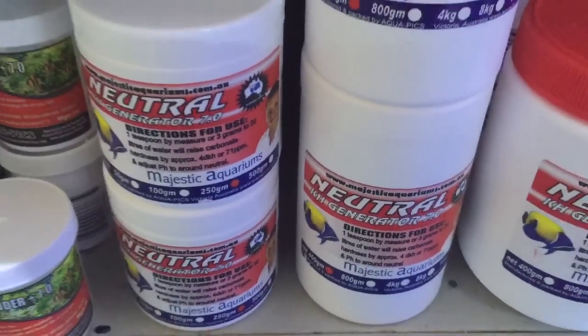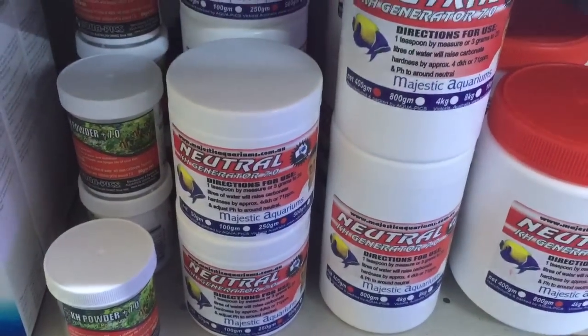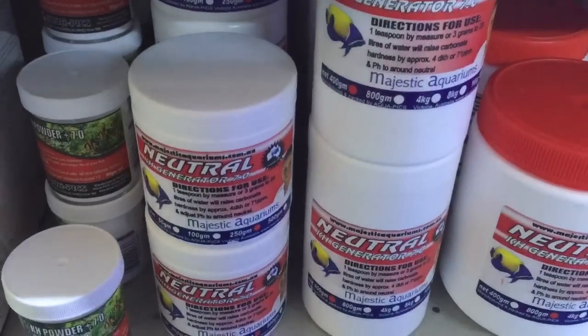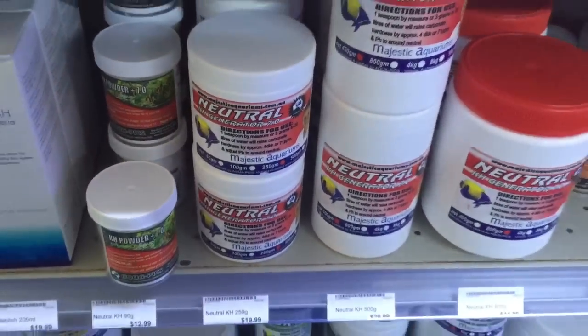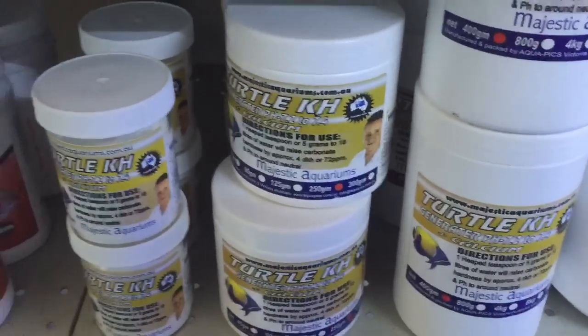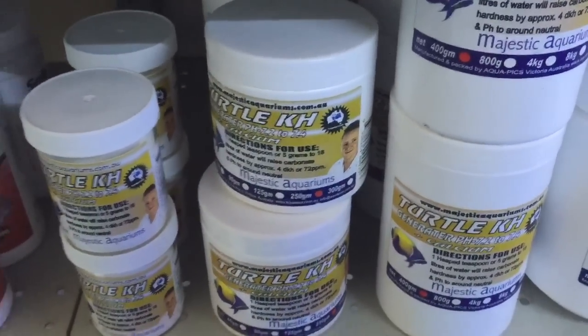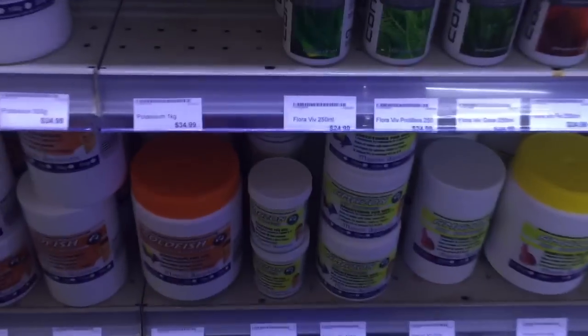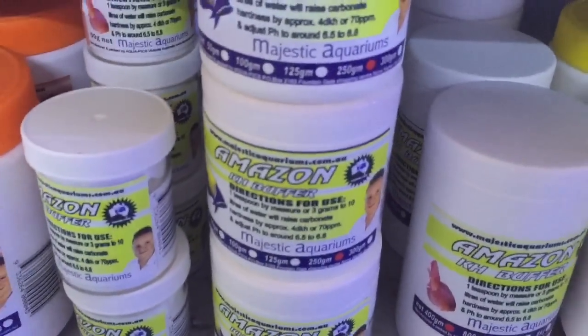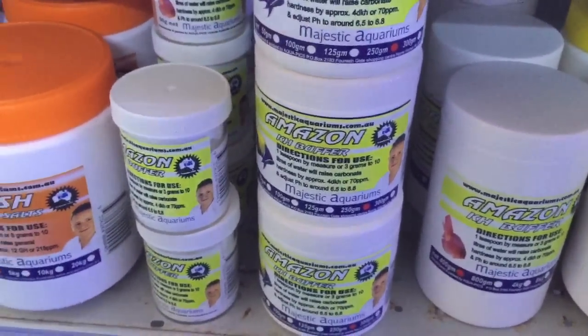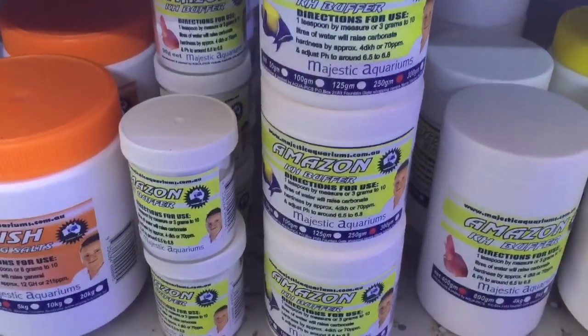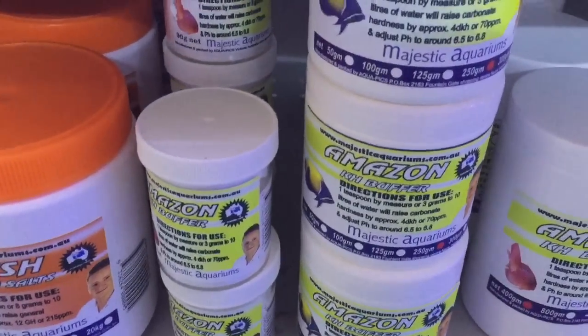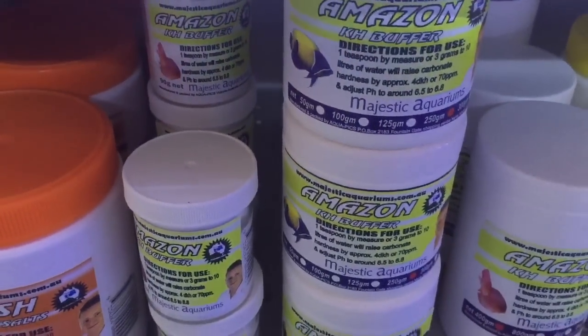We also have Neutral KH, and that is going to raise the pH to about 7, and it will raise your KH but not raise your pH too high. We also have a Turtle KH, which will raise your pH to about 8.4, and it will raise your KH. Then we've also got an Amazon KH, and that will allow you to have acidic water but will still raise your KH. So we'll probably run at about 6-8.